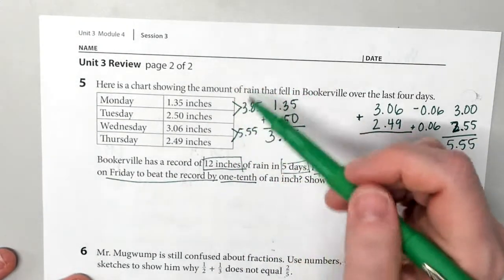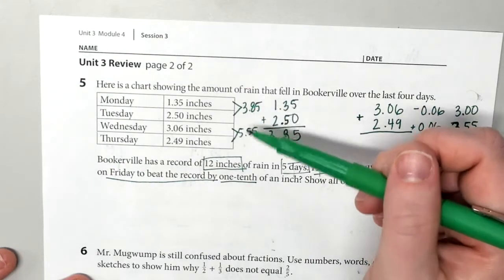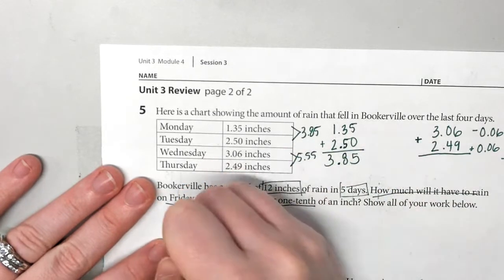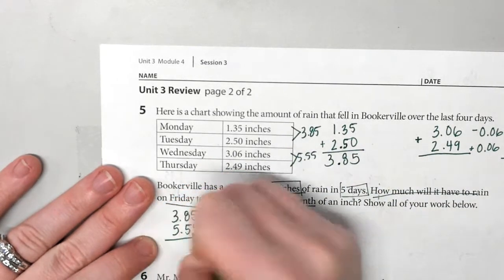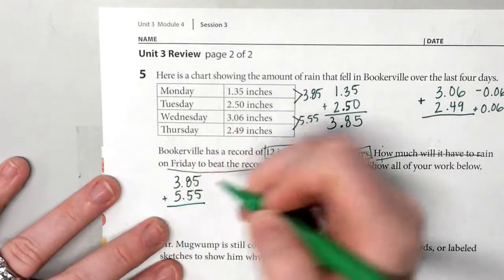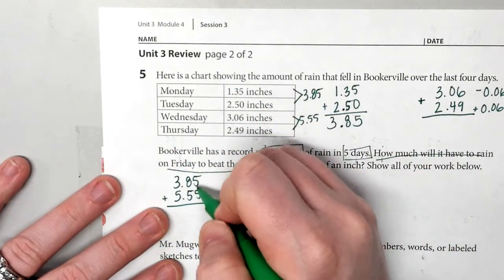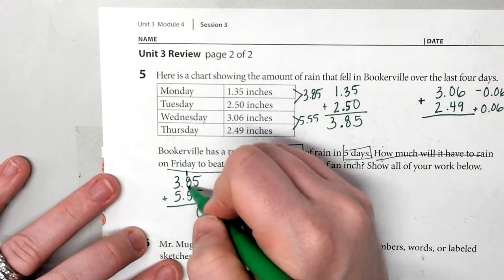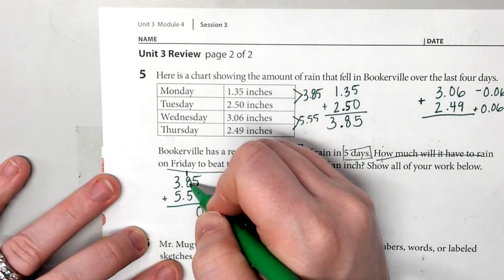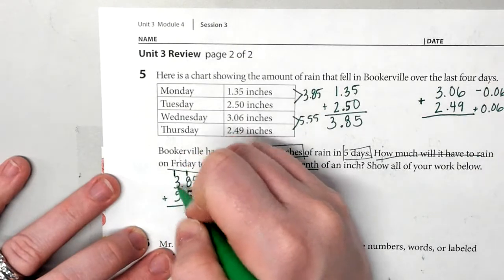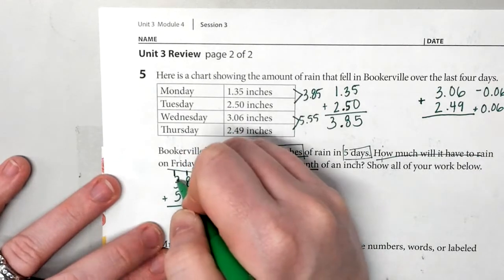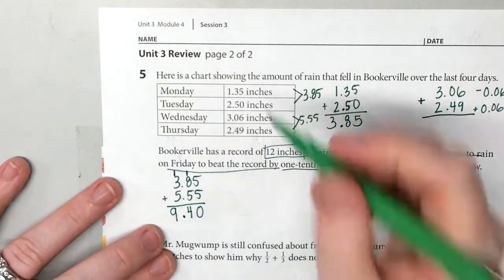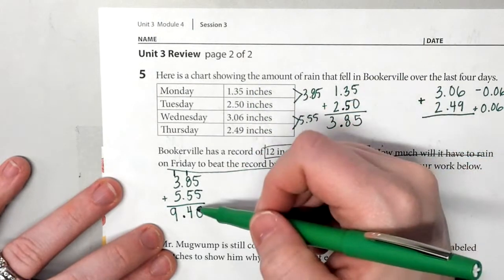How do I figure out how much rain fell all days all together? I have to add these two numbers together. So I'm going to go ahead and add these numbers together. 5 plus 5 is 10. Put my 1 up here, my 0 down there. 8 plus 5 is 13, plus 1 more is 14. Put my 1 here and my 4 here. Bring down my decimal point. 3 plus 5 is 8, plus 1 more is 9. So that's how much rain fell in 4 days.